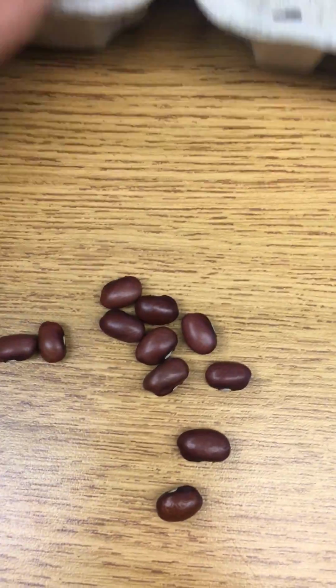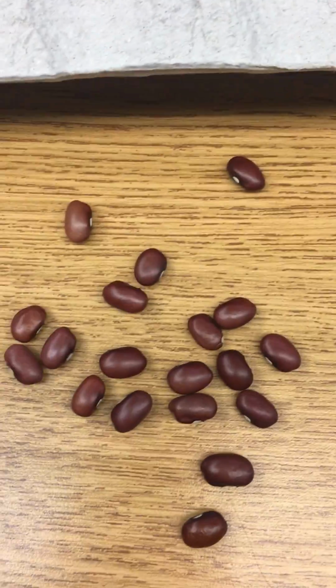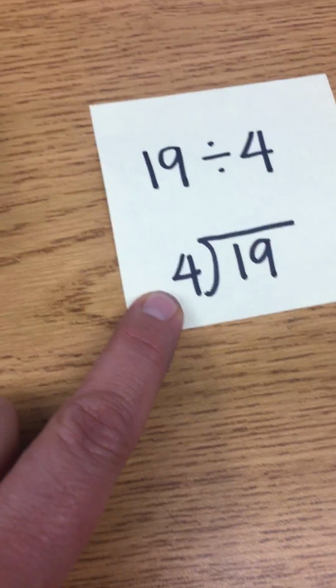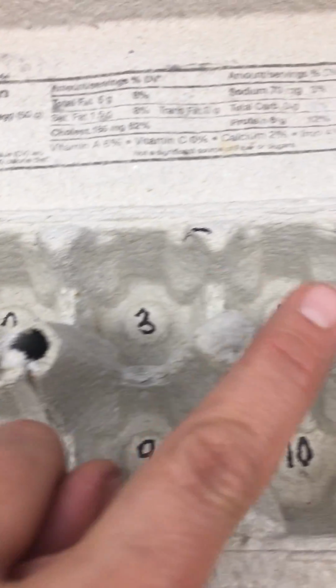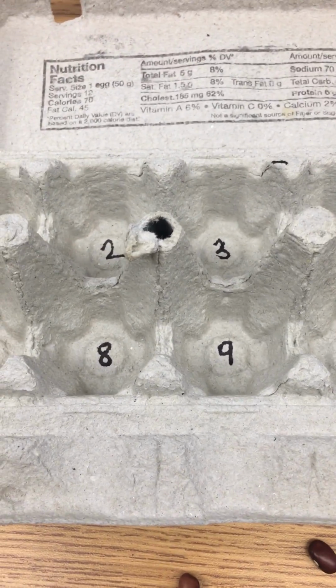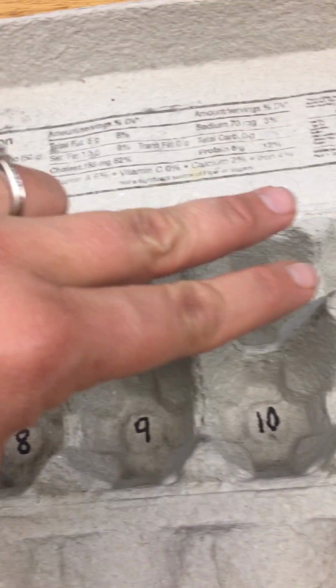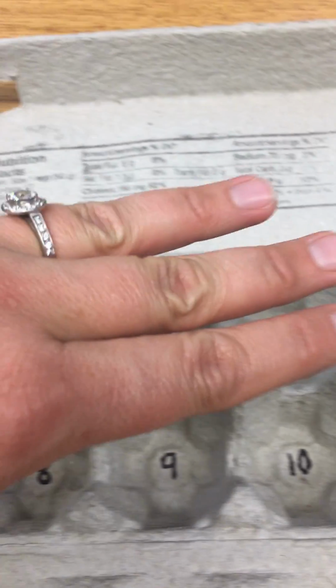I'm going to dump my beans back out onto the table, and I am instead going to think about friendly multiples. My divisor is 4. That means I am making 4 equal groups. If I had 4 groups with 1, I would use 4 beans. If I had 4 groups of 2, that would be 8 beans. 4 groups of 3 would be 4 times 3, that's 12.